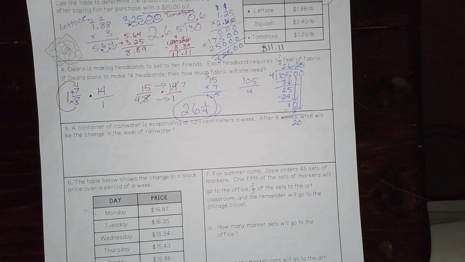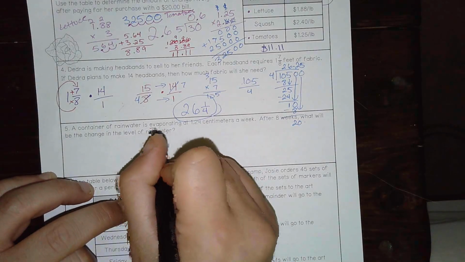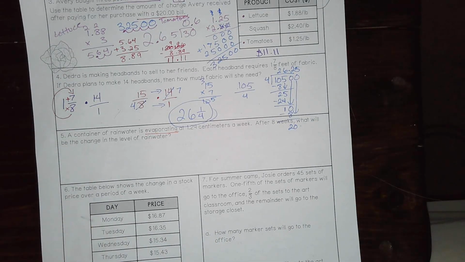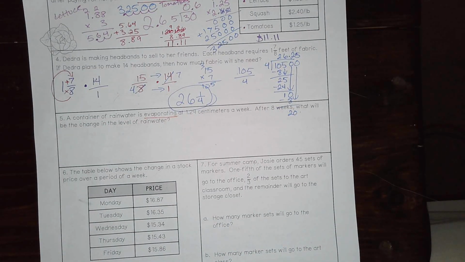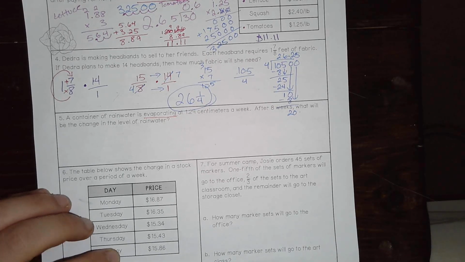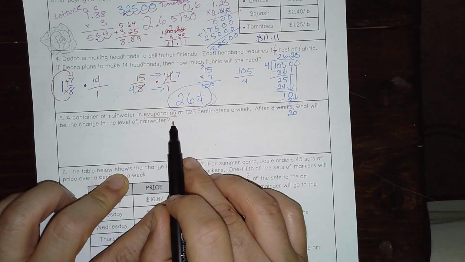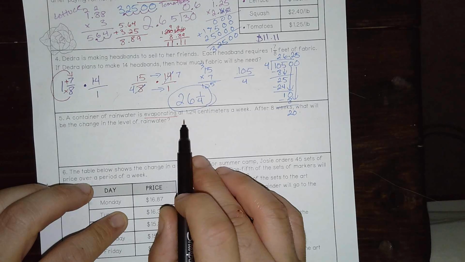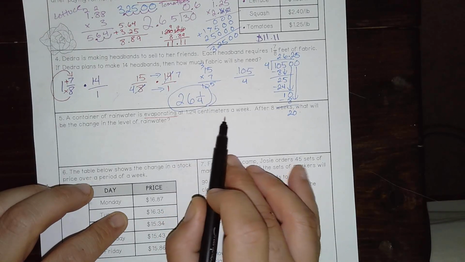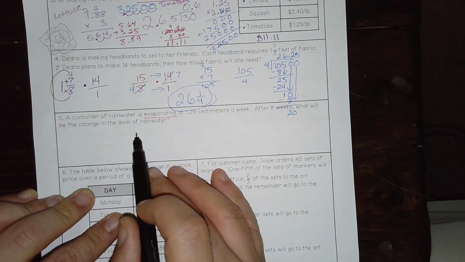Okay, next one. This one's pretty cool because it uses a science word, evaporating. The good thing about this one is not only is it very easy, but the evaporating word is important because when something is evaporating, it is literally disappearing. And if it's disappearing, do you think that's going to have a positive or negative value? Exactly, it's going to be negative. So the problem says a container of rainwater is evaporating. It's disappearing at 1.29 centimeters a week. After 8 weeks, what will be the change in the level?